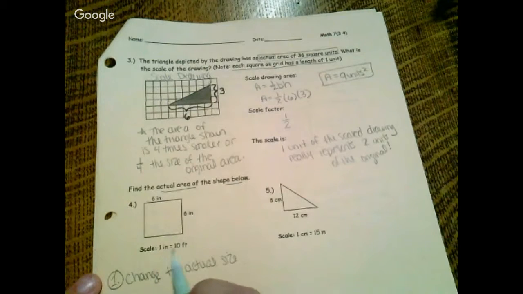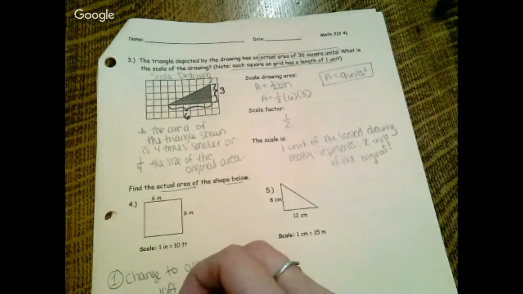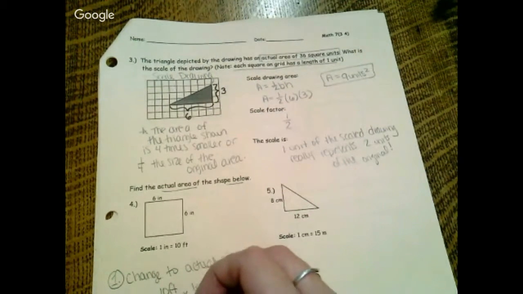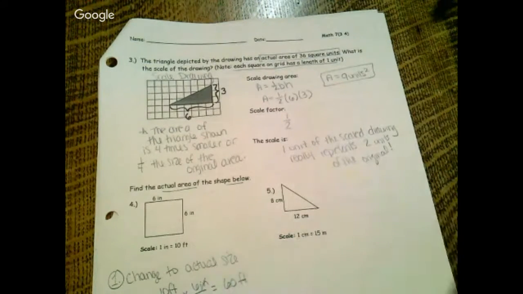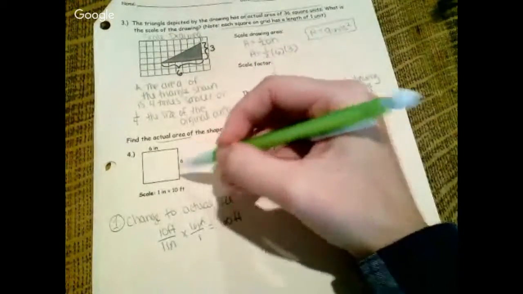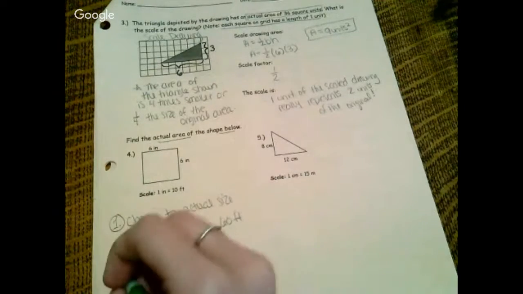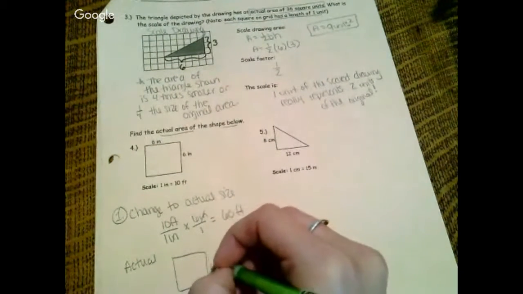If 1 inch is 10 feet, that means I have 10 feet for every 1 inch times both of my length and my width are 6. So I have 6 inches. I'm going to get 60 feet. So that means in real life, this side length is 60 feet. That also means that this is 60 feet as well, right? So in actuality, if I were to draw my shape, I'd get 60 feet and 60 feet.